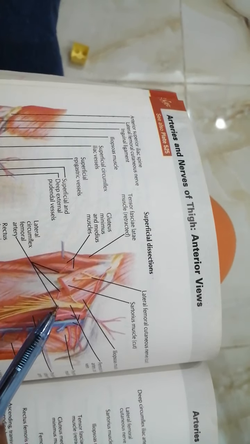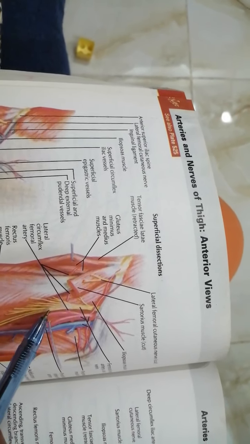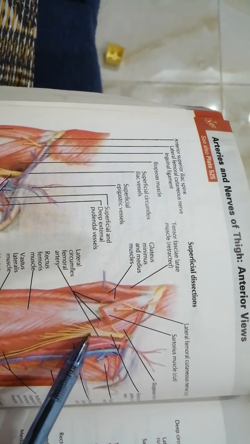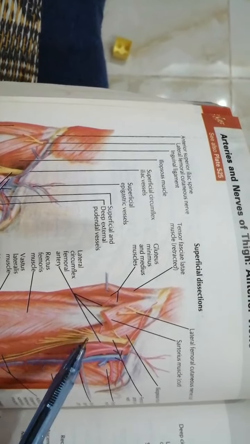This is the femoral nerve. Here you can see this is the midpoint of the inguinal ligament. It enters the thigh and divides into several branches: muscular, articular, cutaneous. One of the terminal branches of the femoral nerve is the saphenous nerve. This is the saphenous nerve. It originates inside the femoral triangle. The saphenous nerve is very important because it is the terminal cutaneous branch of the femoral nerve. Remember, it is a terminal cutaneous branch of the femoral nerve.